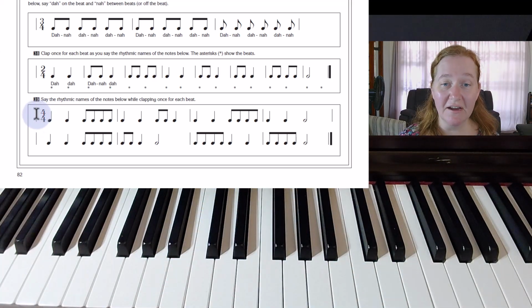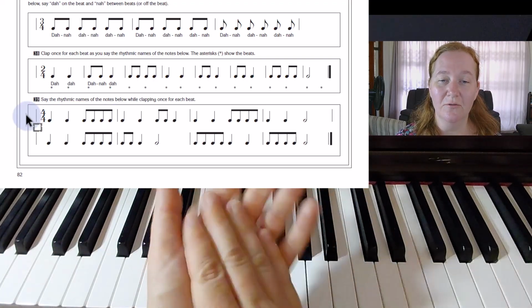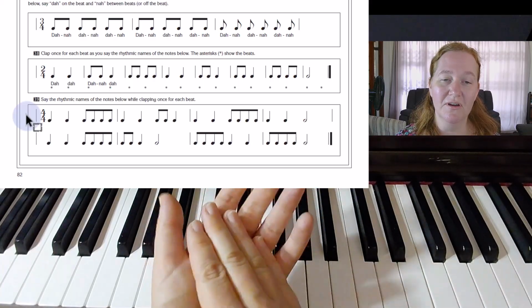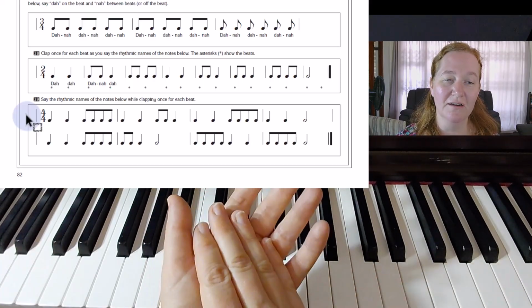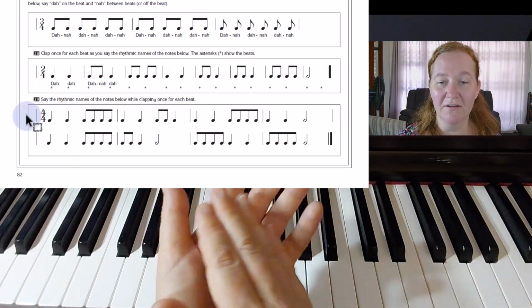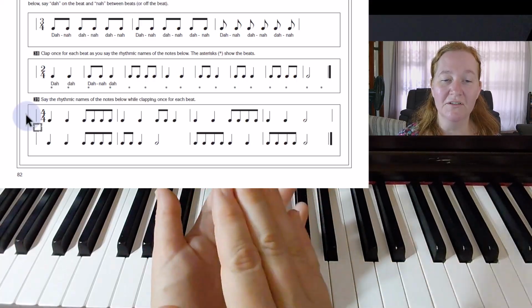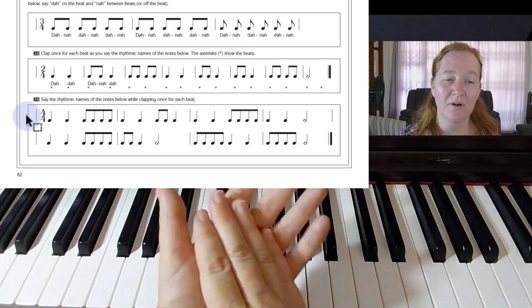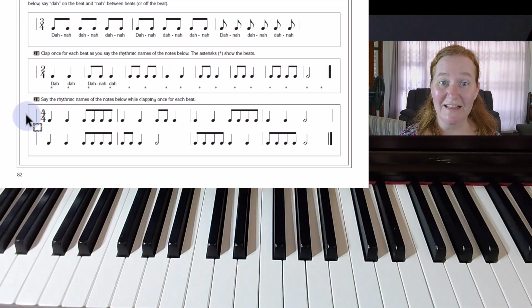What I'll do now is I'll just count out the beat with the 4 per bar. So we've got 4 times, so there's 4 beats per bar. 1, 2, 3, and 4, and 1, 2, 3, and 4. 1, 2, 3, and 4, and 1, 2, 3, 4. 1, 2, 3, and 4, and 1, and 2, 3, 4. 1 and 2 and 3, 4. 1 and 2 and 3, 4. Okay, so that's clapping it out.